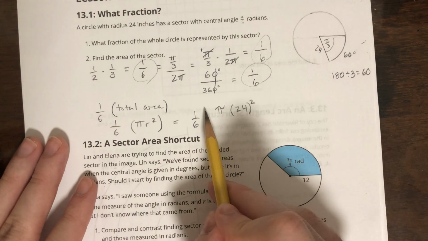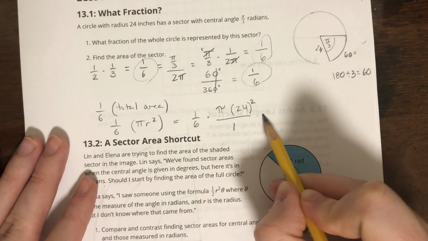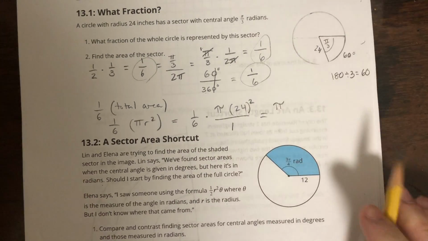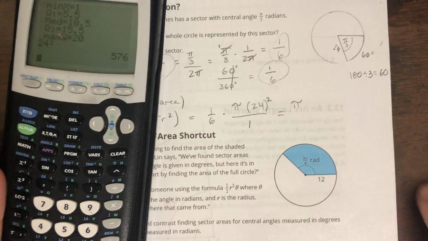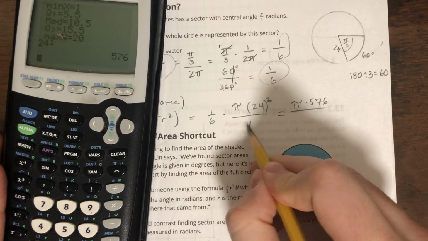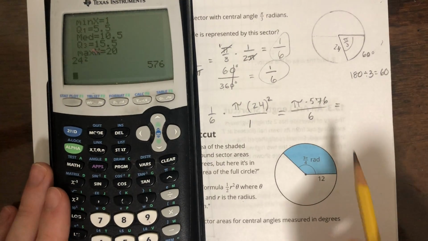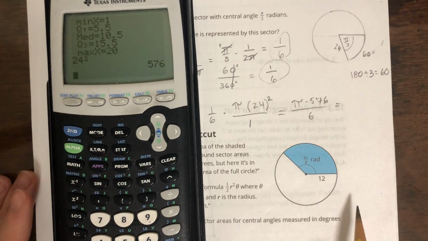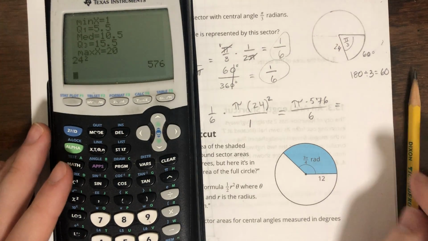If it's just a non-fraction expression, you can always write it over 1. So when I multiply these two together, I'm going to get pi times 24 squared, which is 576, over 6 times 1, which is 6. Now, when I reduce this fraction, I want to keep it in terms of pi, because it's easier to deal with whole numbers.